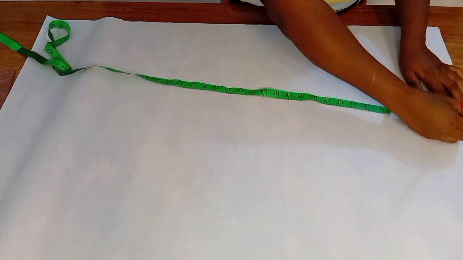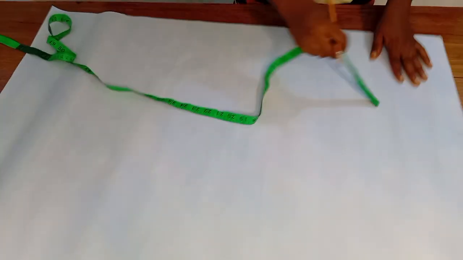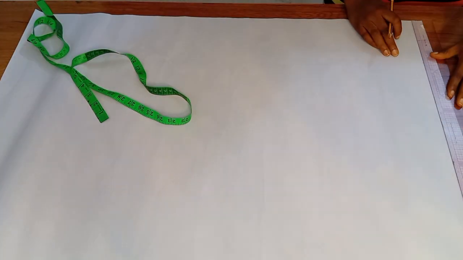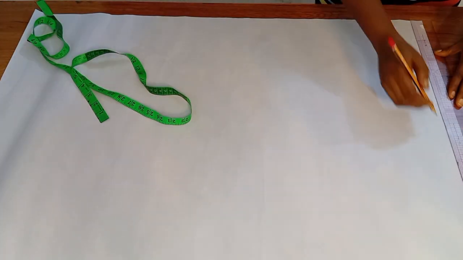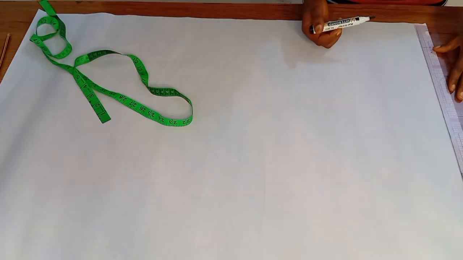The first thing you are going to do here is to mark your shoulder line, which you can also call your starting point. Okay, you can mark 1 inch or 2 inches as your starting point, and it's on this starting point that I'm going to be entering my shoulder measurements.